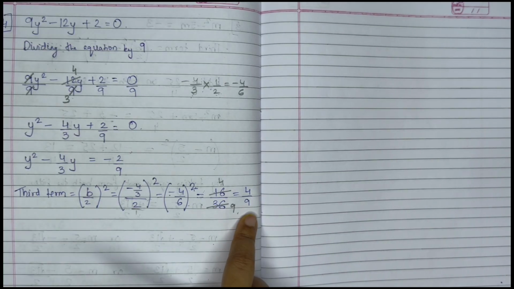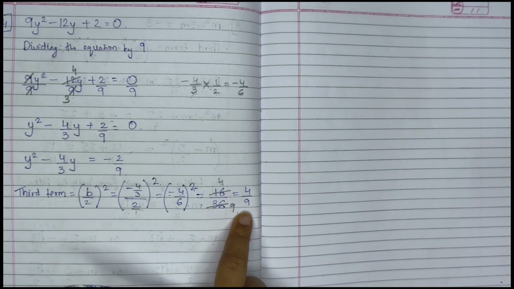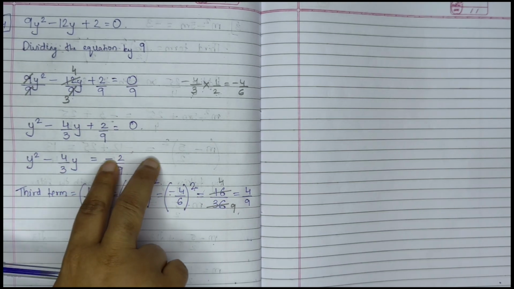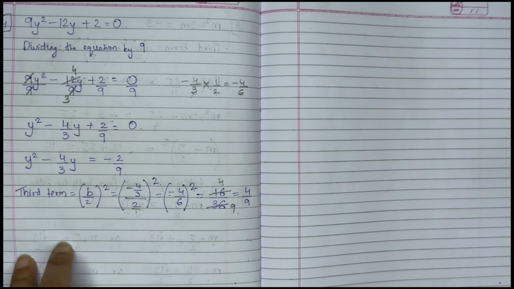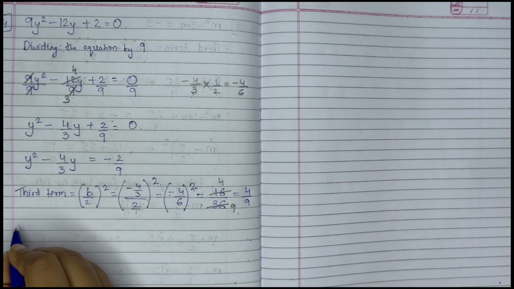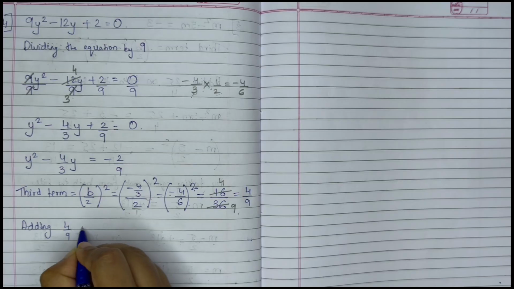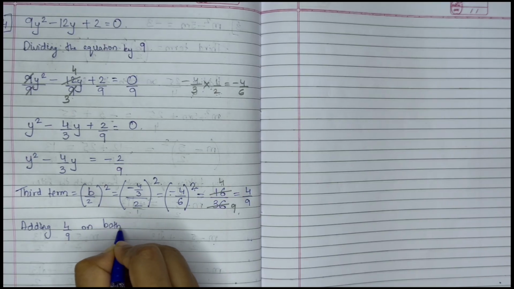After getting the third term, we have to add that third term on both the sides, on the left hand side and on the right hand side. So now we will add the term, adding 4 upon 9 on both the sides.